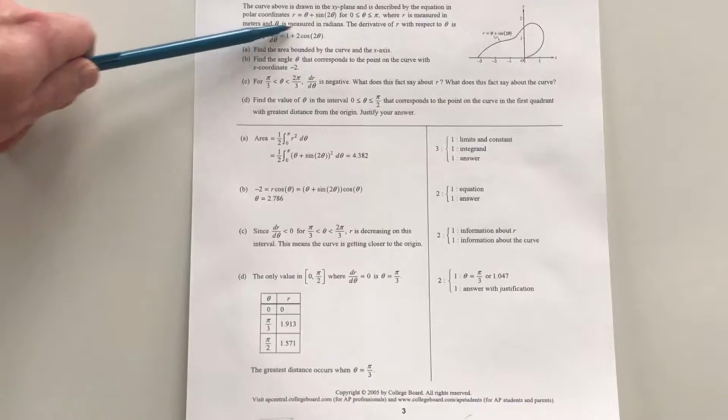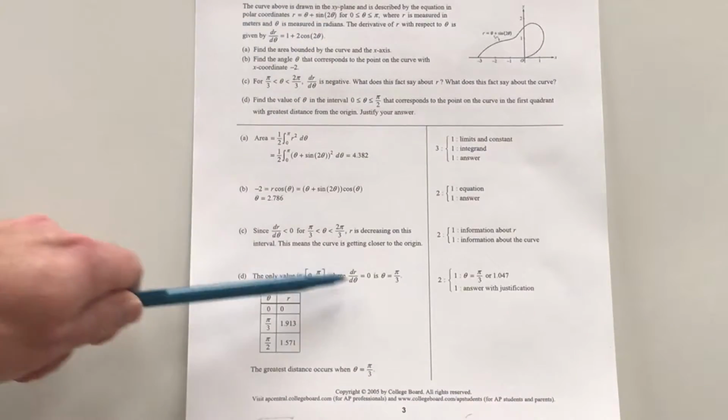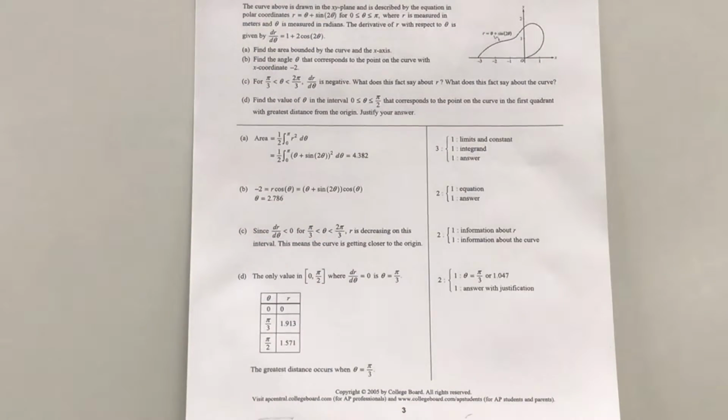We want to find critical points, so we set that derivative equal to 0. Again, make the calculator solve that for you. Pi over 3, but 1.047 is what the calculator is going to give you there. If you graphed 1 plus 2 cosine 2x equals 0. So 1.047 is going to be your critical value.